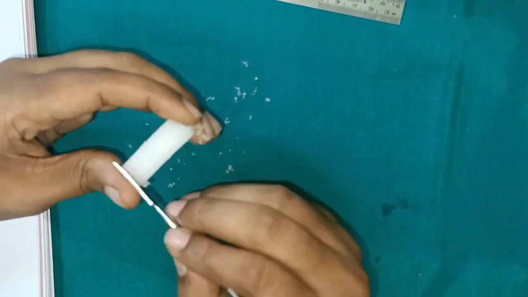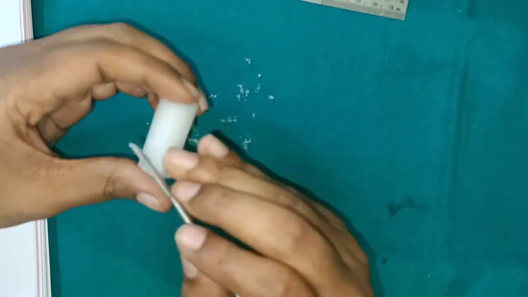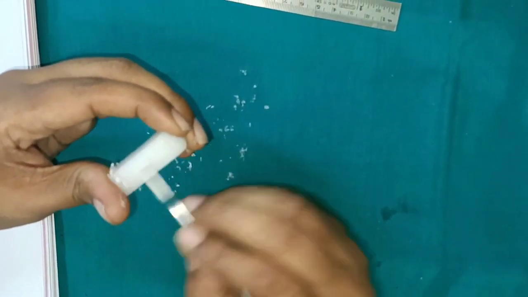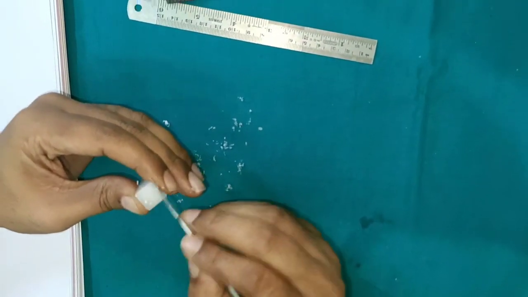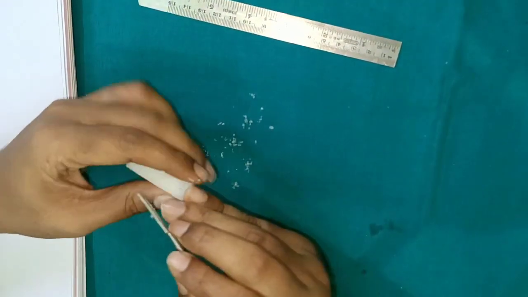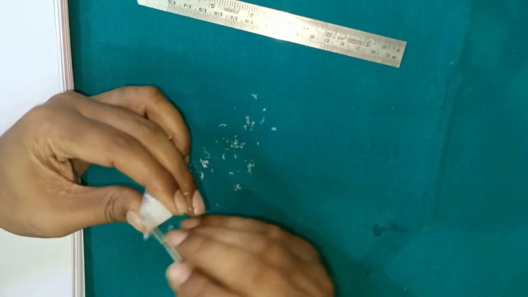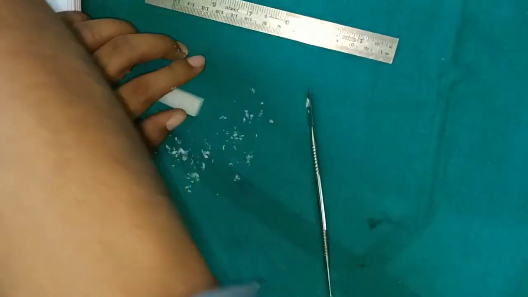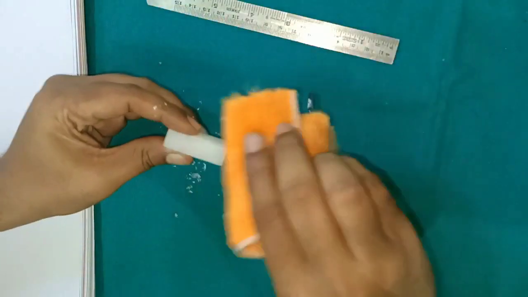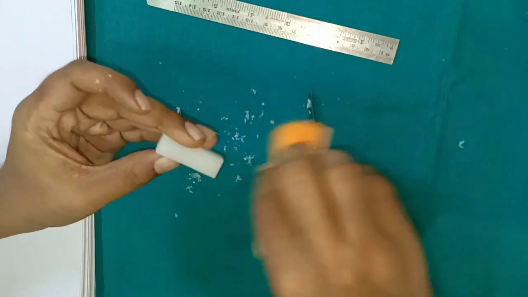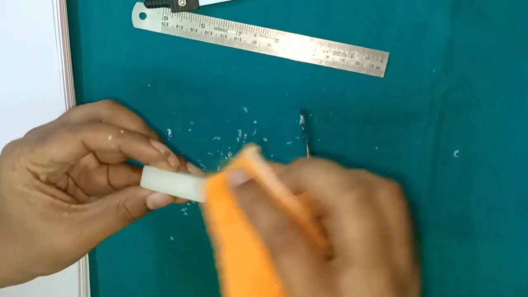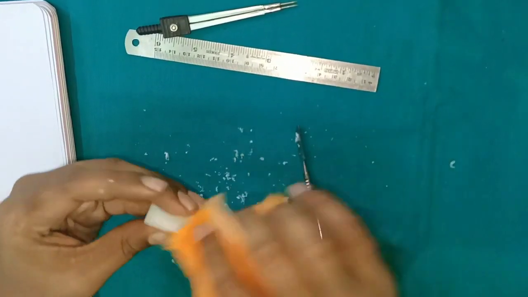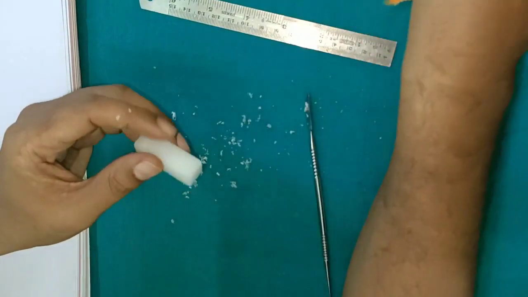All the surface should be smooth. Ensure it should be clean.